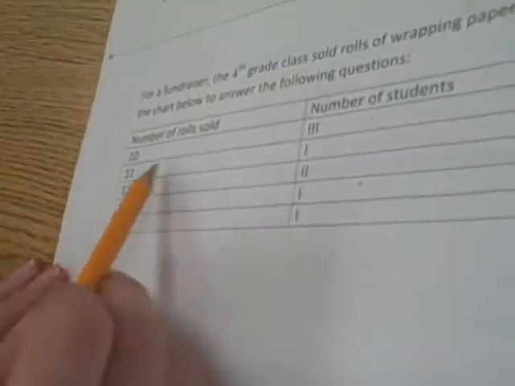And finally, for our data in a graph question, you want to pull all the numbers out. How many 10s do I have? I've got 3. See that? So I'm going to put 3 10s down. How many 11s do I have?